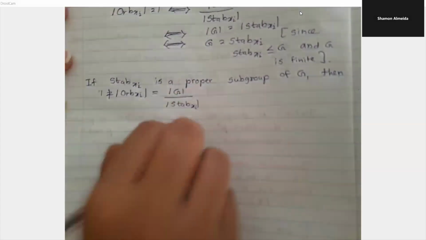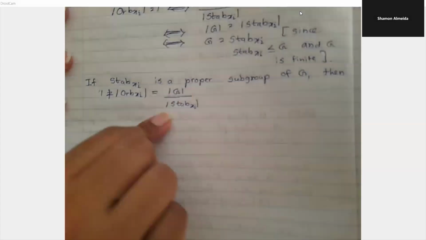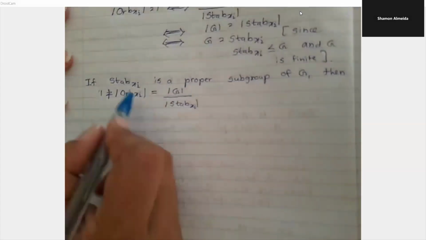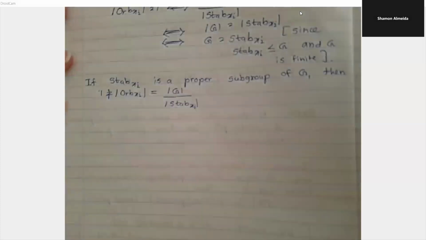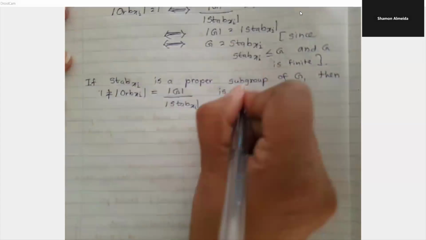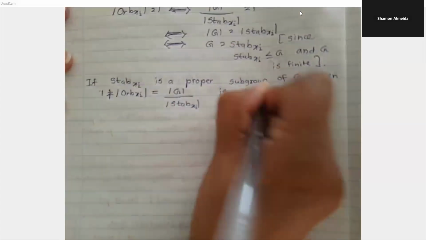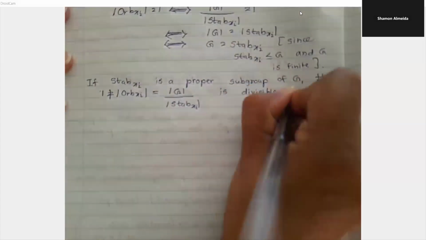And we say that if this is the case, the order of the orbit must be divisible by p.